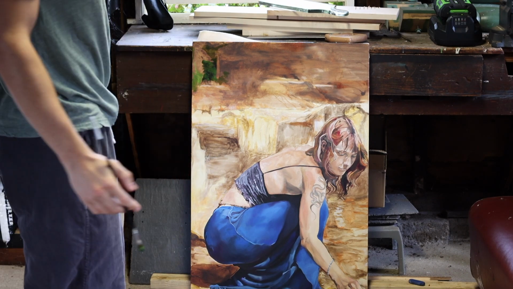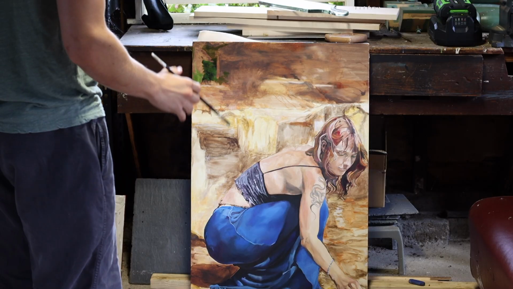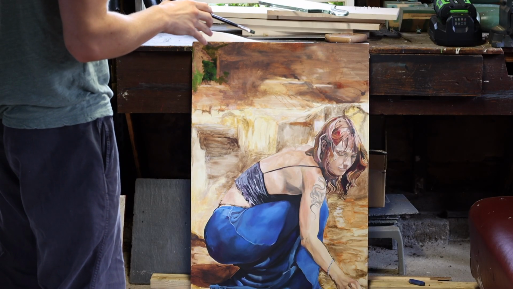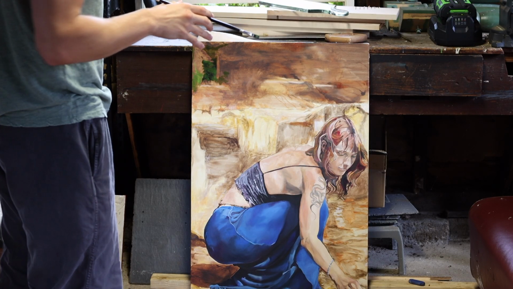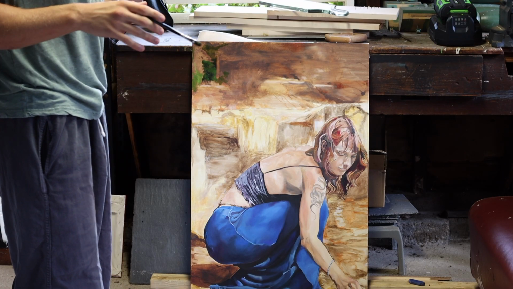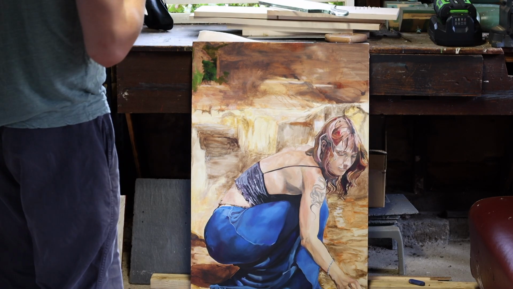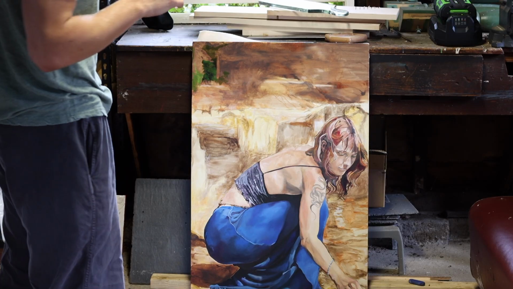So that to me is already building up way nicer than the brown was. I feel like I have so much more control and so much more freedom in what I do here.